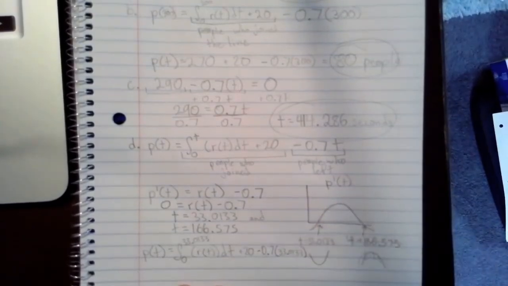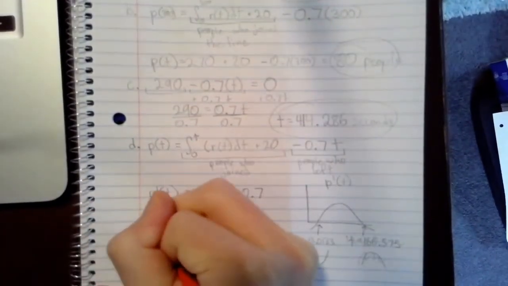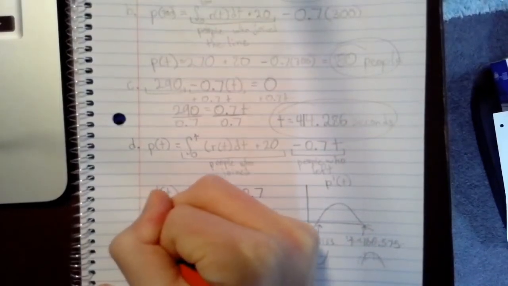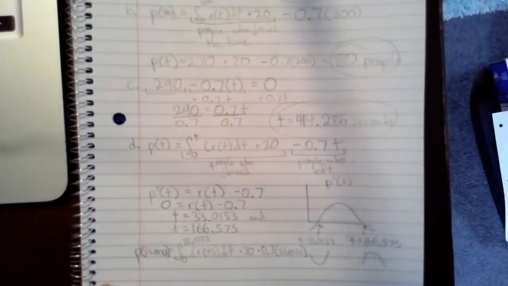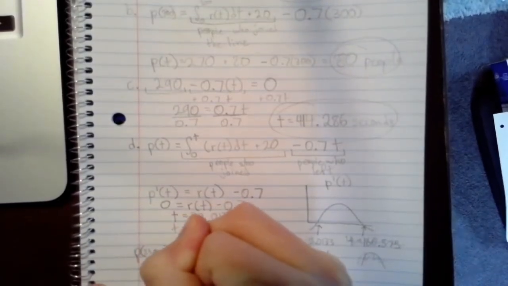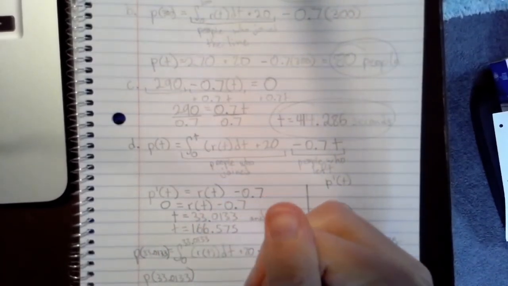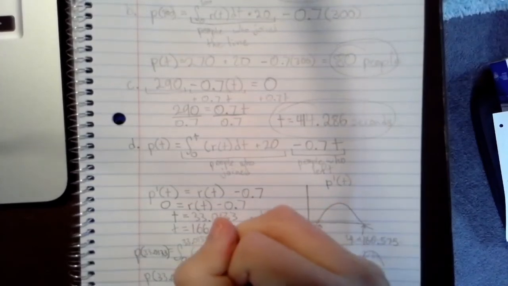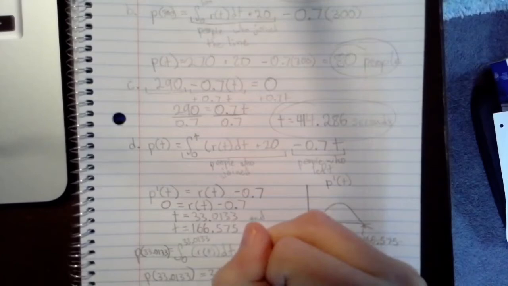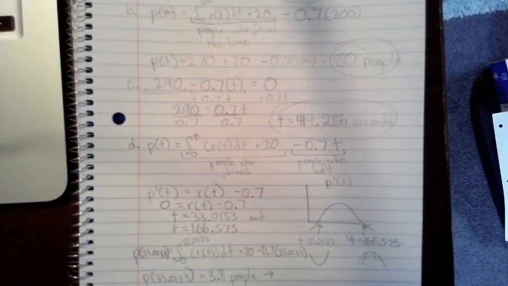Okay, and sorry, that is not p of t, but that is p of 33.0133. All right, and that's going to get us a value of 3.8 people, but we need to round to the nearest whole number, which means this is going to be 4 people.